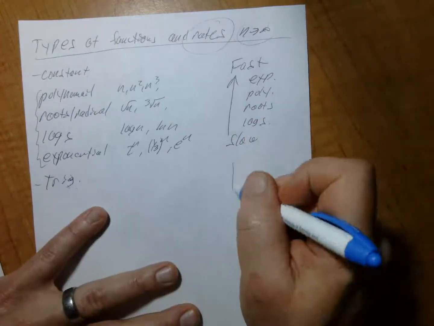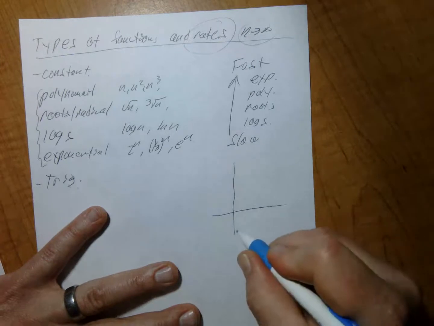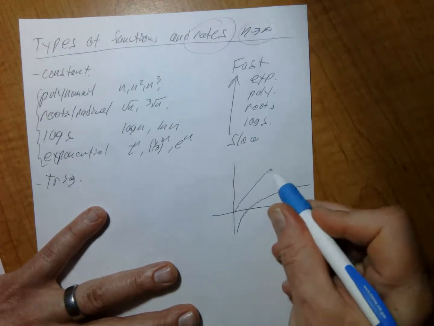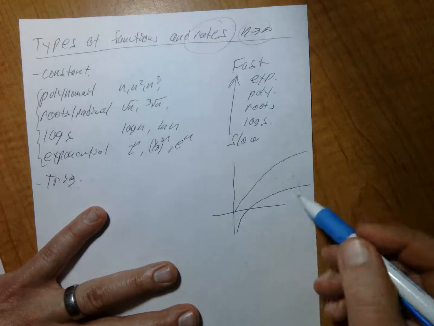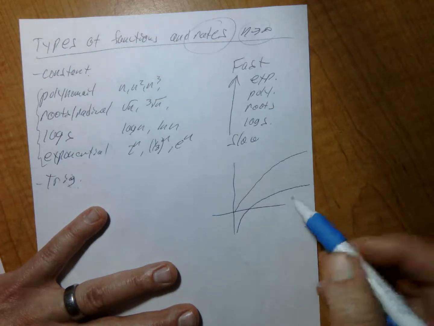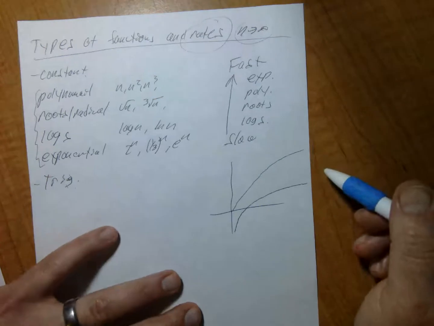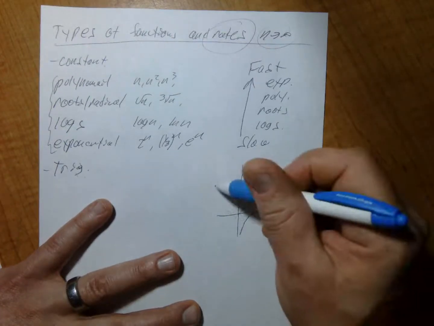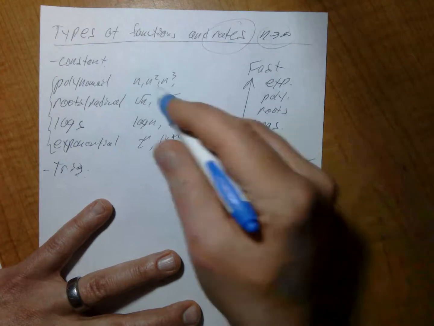Graphically speaking, picture a log that goes like this, and it's really slow. A root or radical is kind of the same thing, but it still has that concave downward feel to it. So it's slow, but it's way faster than a log. Then a polynomial: picture something like u squared or n squared.